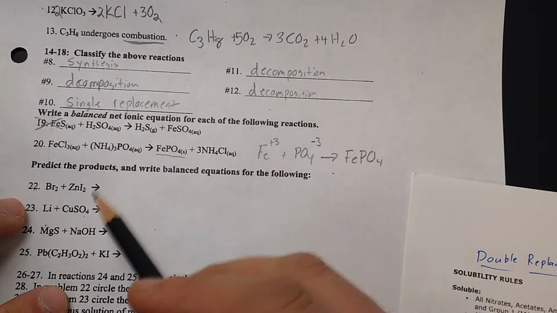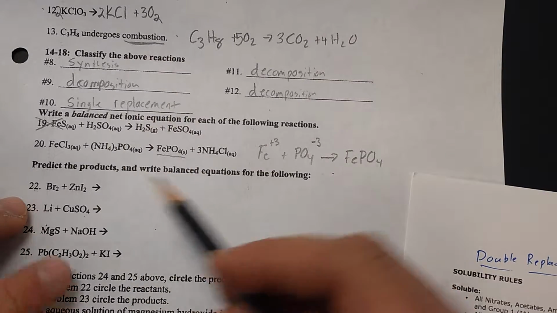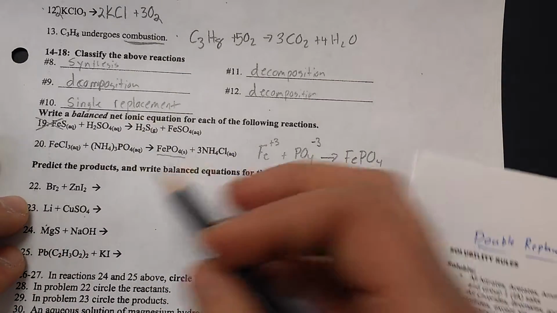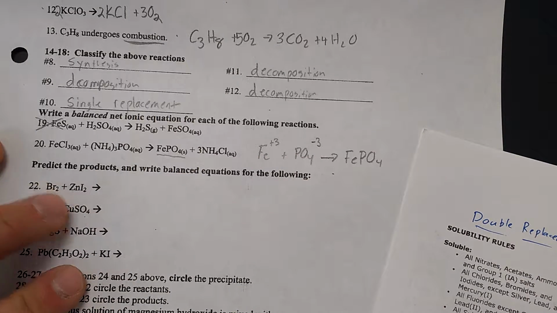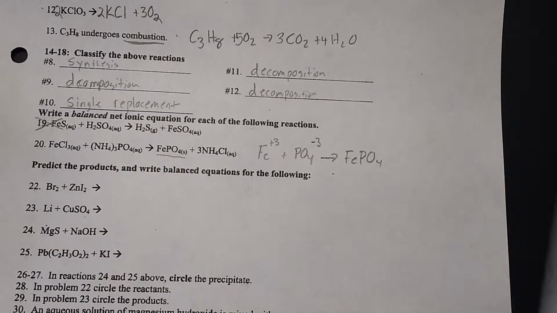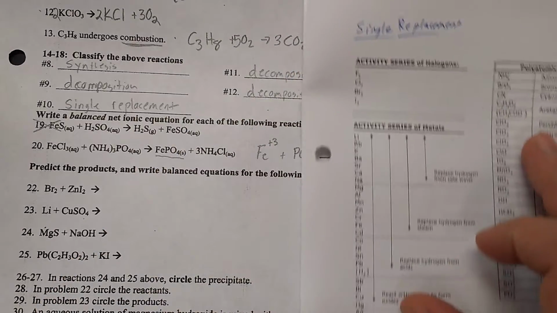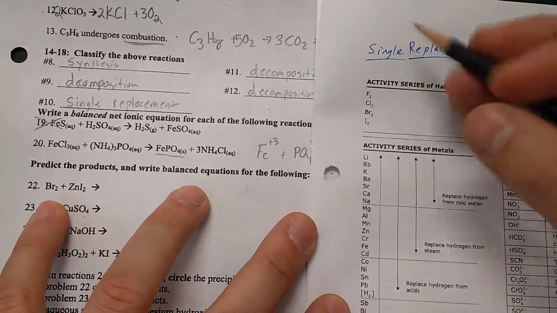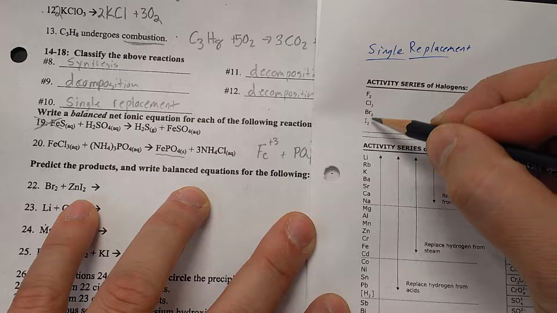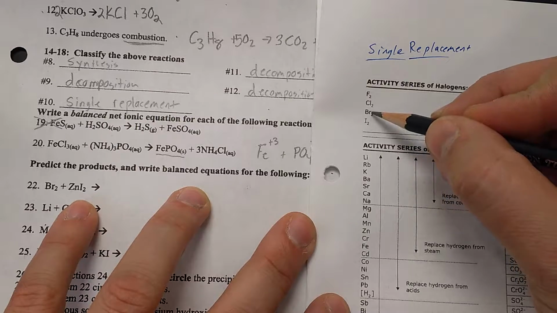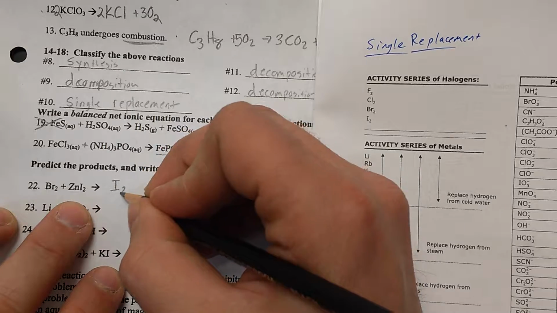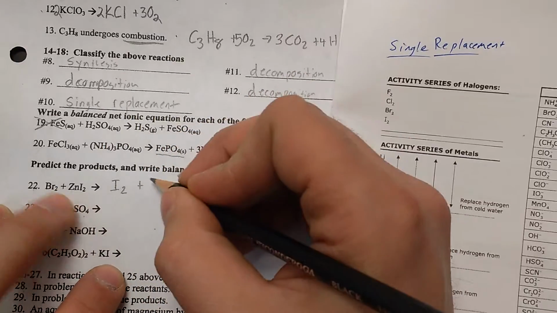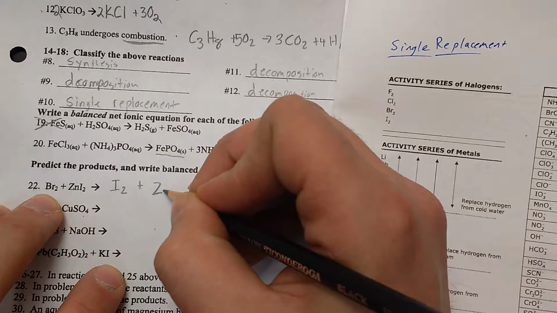Number 22, we're back to writing and completing some balanced equations. Bromine plus zinc iodide. This is going to be a single replacement reaction, so we'll check our activity series. Bromine is a halogen, so we compare it to the other halogen on the list, iodine. Bromine is higher than iodine. So we're going to end up with iodine by itself plus zinc bromide.